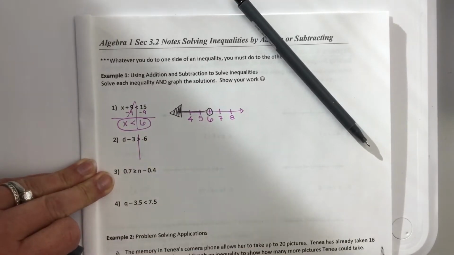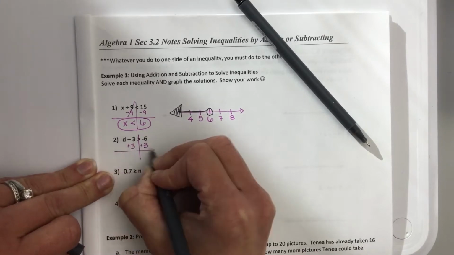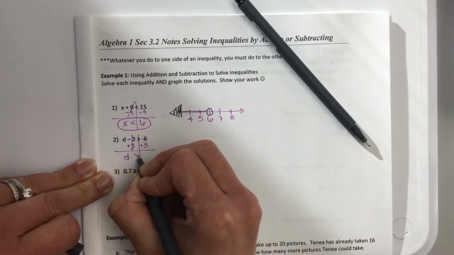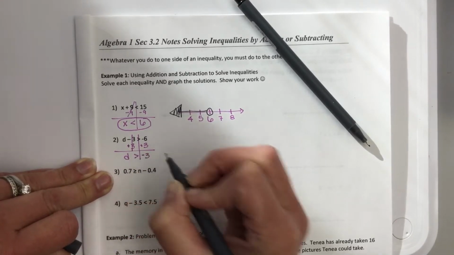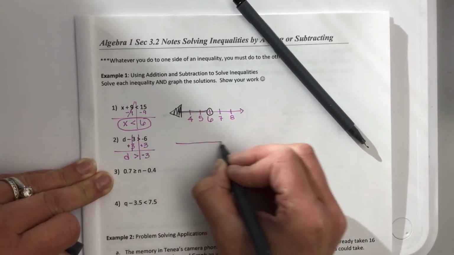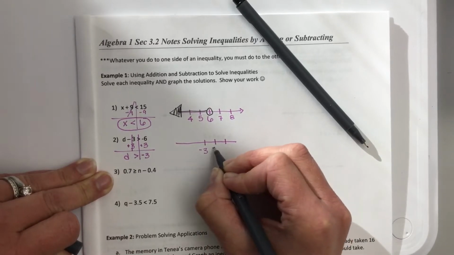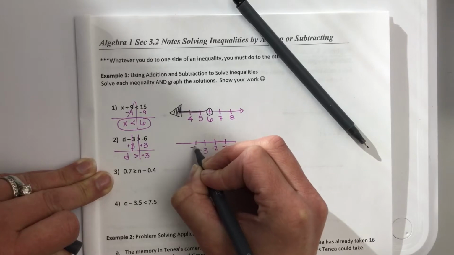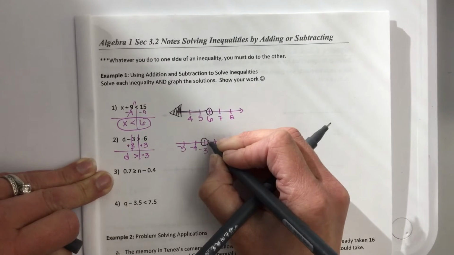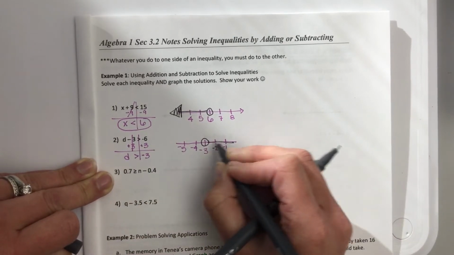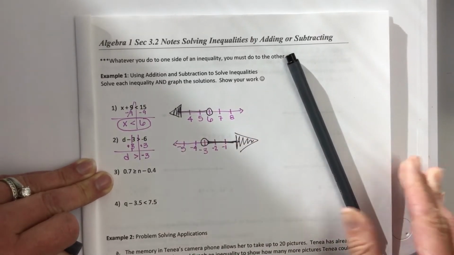Next problem, draw your line. 3 is being subtracted from D, so I am going to add 3 to the other side. D is greater than -6 plus 3 is -3. Make your number line. -3 is the middle number now. -2, -1, -4, -5. Open circle on -3. D is greater than, so to the right, those numbers are all larger.